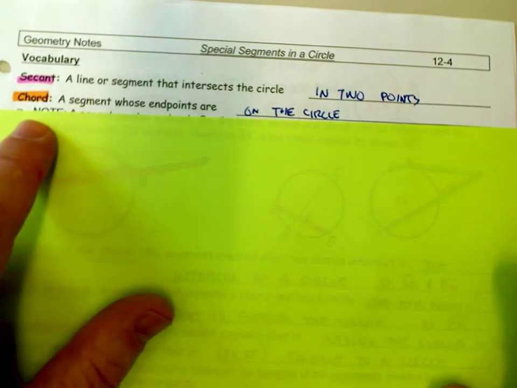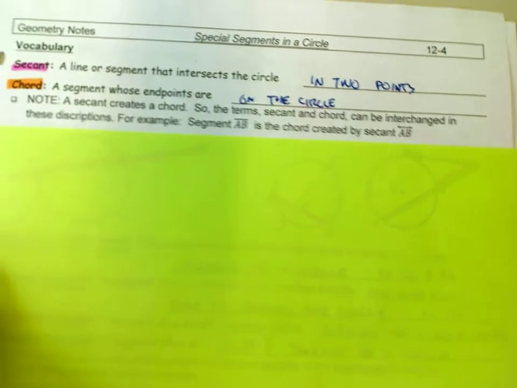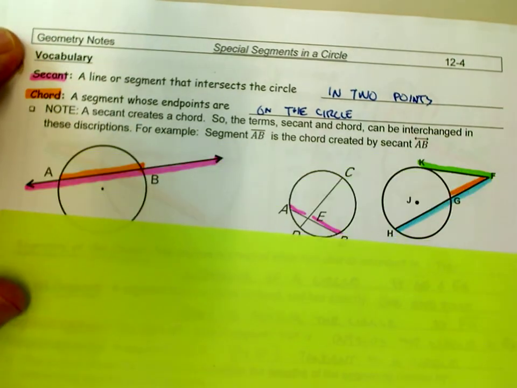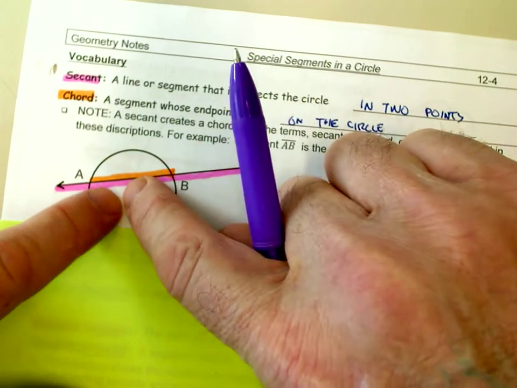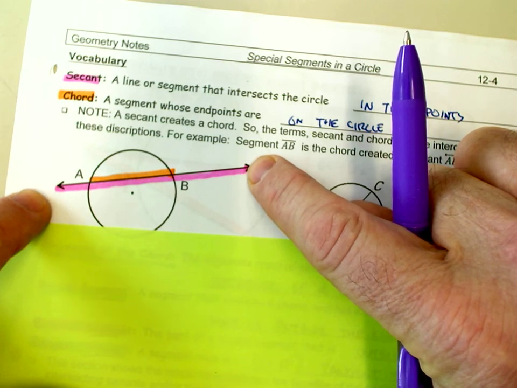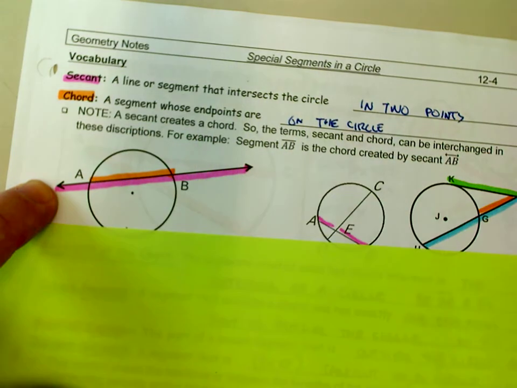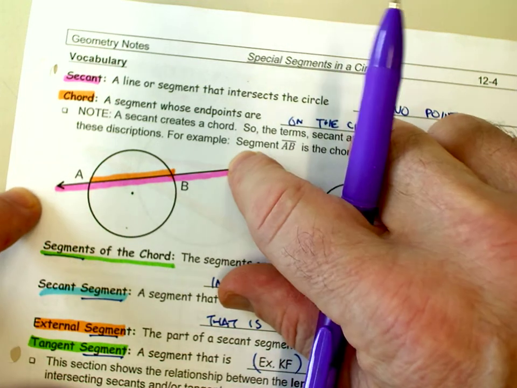A chord is a segment whose endpoints are on the circle. A secant creates a chord. So the terms secant and chord can be interchanged in each one of these descriptions. So you can see in our example here, segment AB is the chord created by the secant line AB. Okay? So we're going to be concentrating on these segments today, the chord and as being part of that secant.